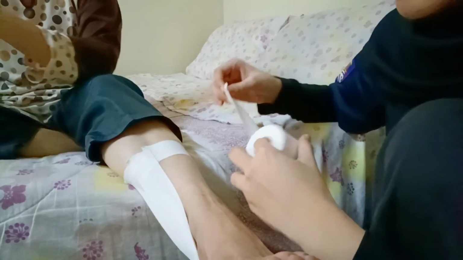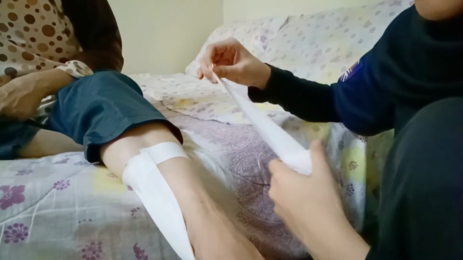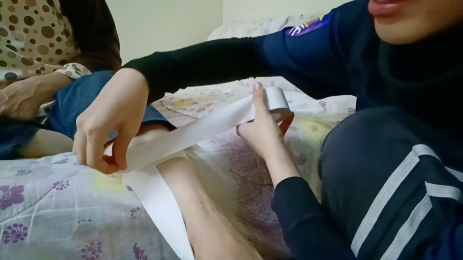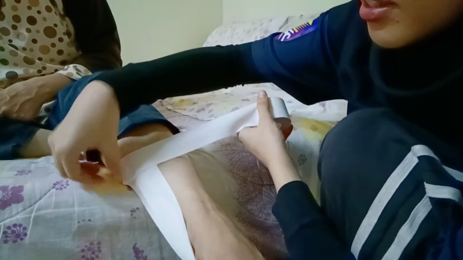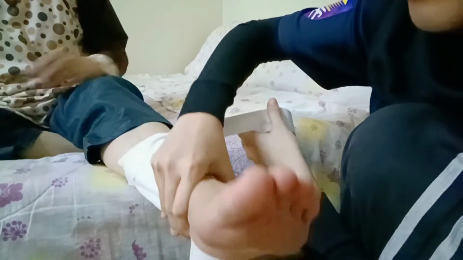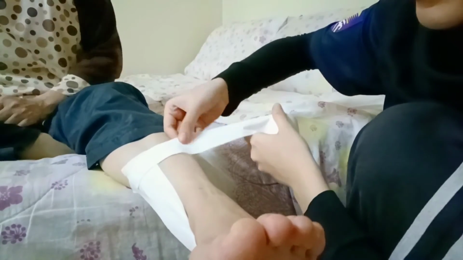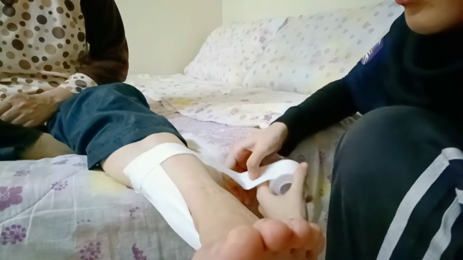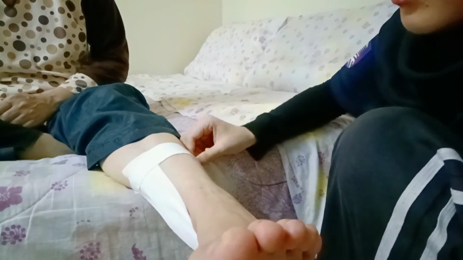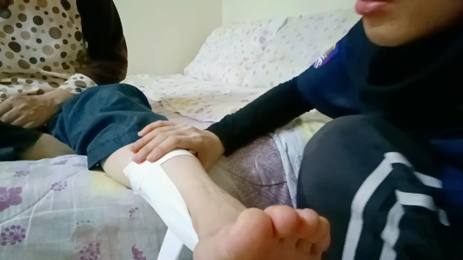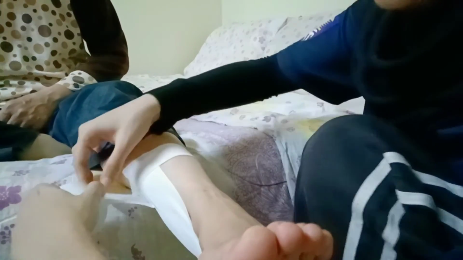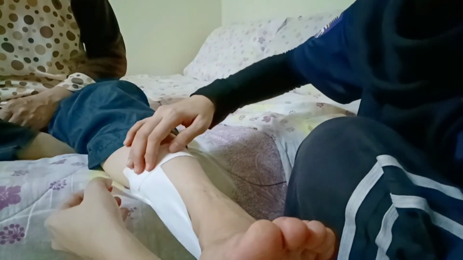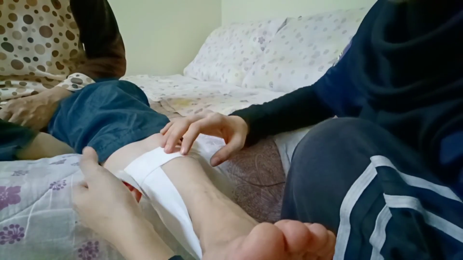Okay, and lastly, after the tape, applying the second anchor. Sekejap, lepas sikit. Second anchor. On the same spot as the first anchor. Without any pressure.